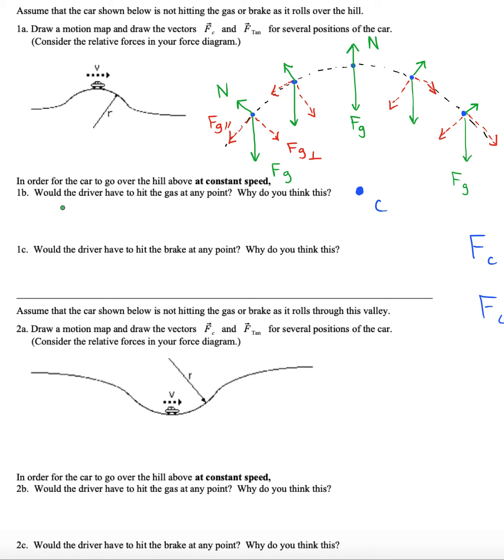So in order to maintain constant speed, yes, the driver does have to hit the gas in order to make that happen. Where do they have to hit the gas on the hill? On the way up or the way down? The answer is they have to hit it on the way up. We have to perfectly oppose the Fg parallel here with a force from the engine pushing us up the hill in order to maintain constant speed.